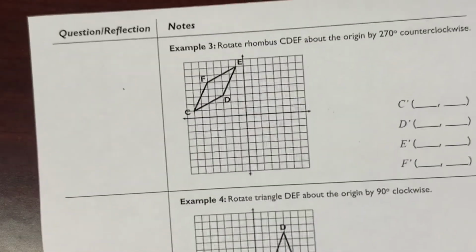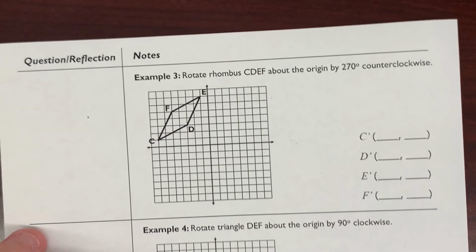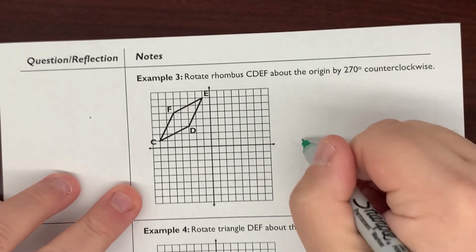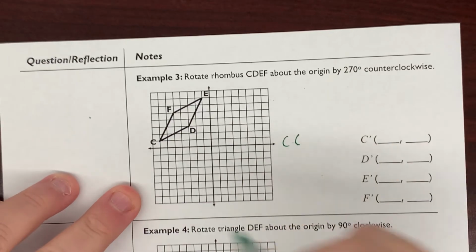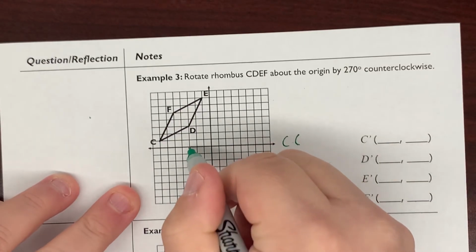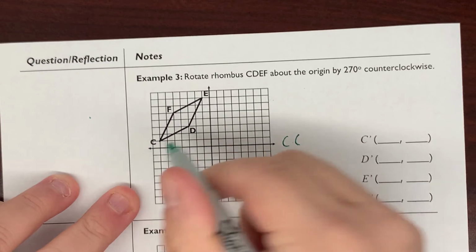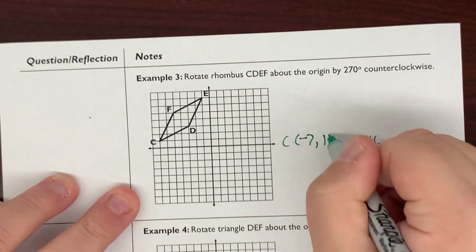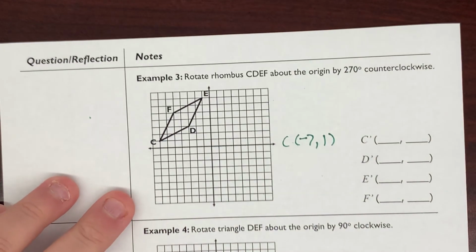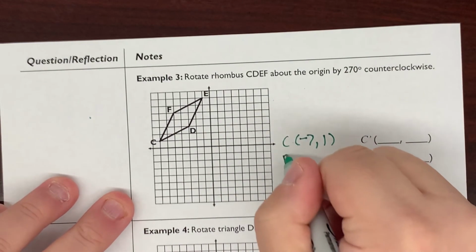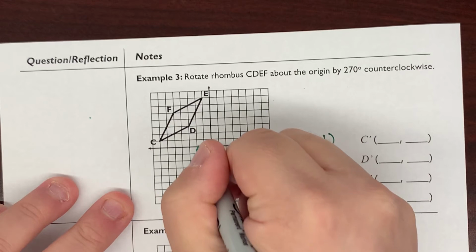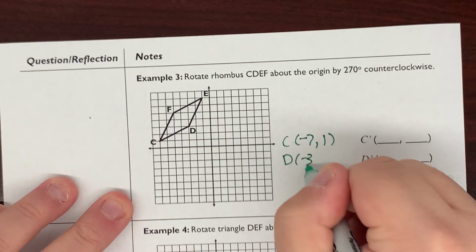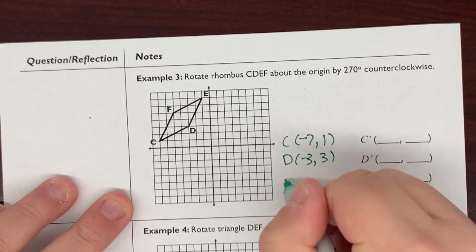We are given this rhombus, CDEF. So let's go through and figure out its points first. Point C: 1, 2, 3, 4, 5, 6, 7 to the left, and 1 step up, so negative 7, comma 1. And then we're gonna take point D, that is 1, 2, 3, and then 1, 2, 3 up, so negative 3, positive 3.